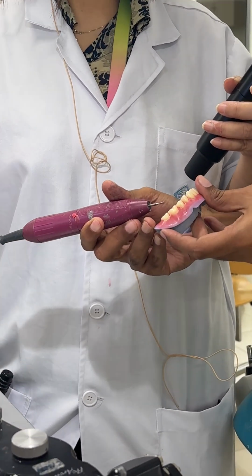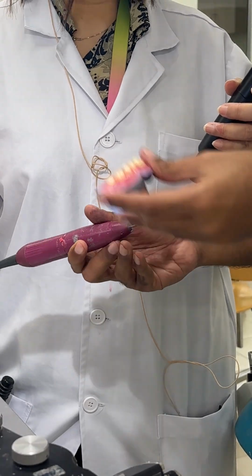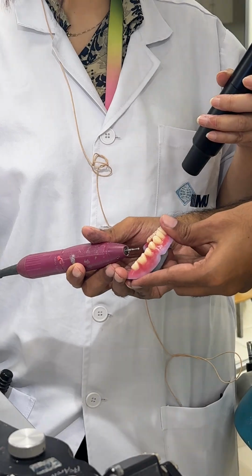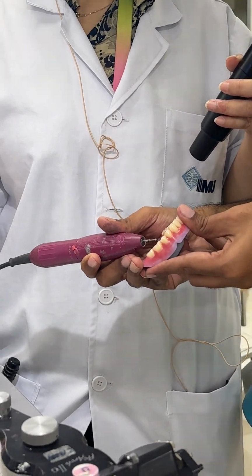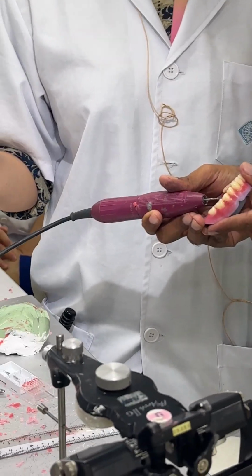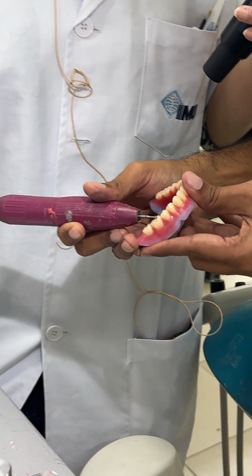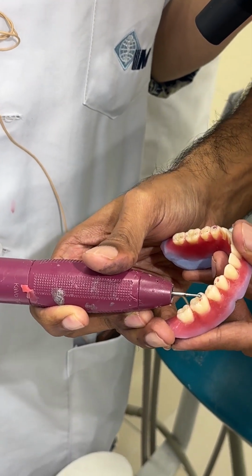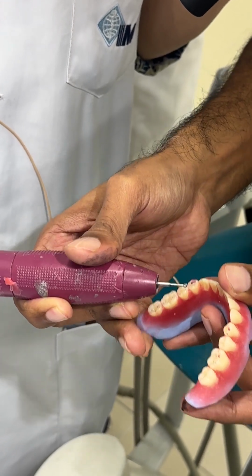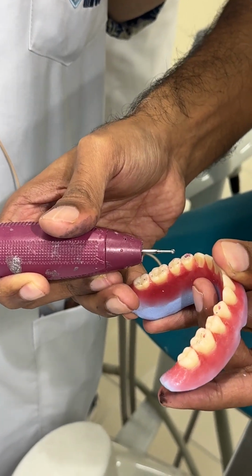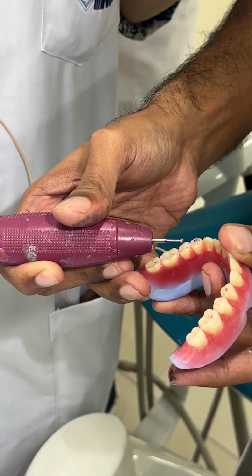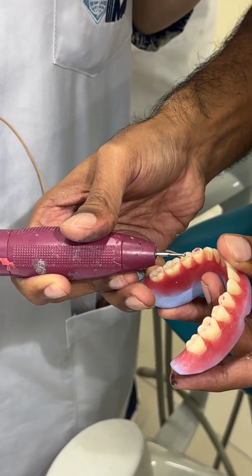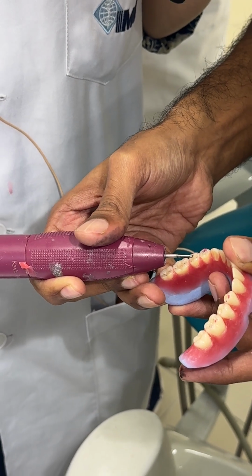Okay. So guys, as you can see here, I'm just doing this. Guys, you just rotate the camera, okay? Yeah. So as you can see, I have a dense bite point here. I'm just adjusting it. There is another point here. See, this is the lower arch, where I can see some points marked on the non-functional cusp, right? This is the lingual one, right?